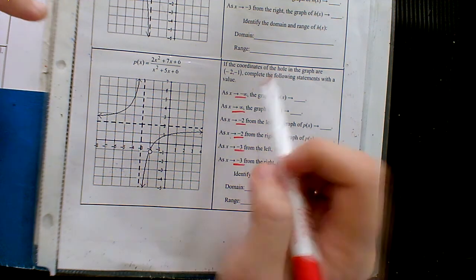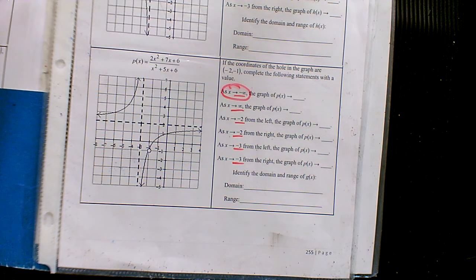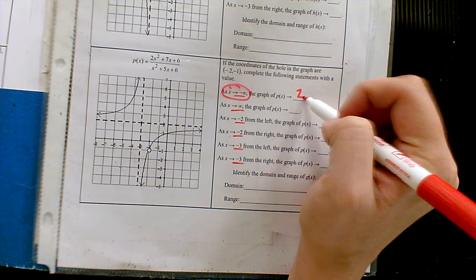Looking at the first one, can you describe what the graph is doing on the left-hand side? When we did polynomials, we normally said it rose or it fell, but for rational functions that might not be the case. What's this graph doing on the left? Approaching 2, okay?